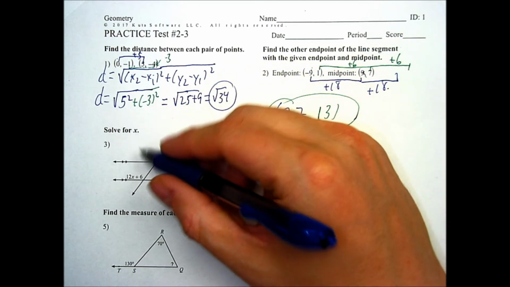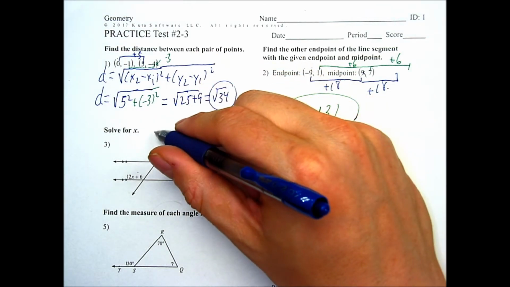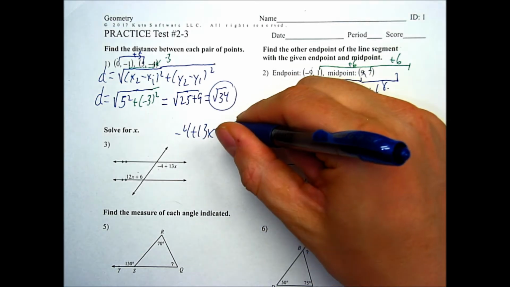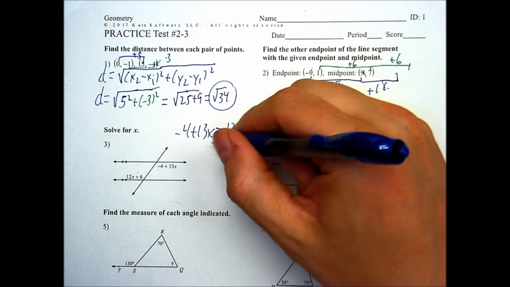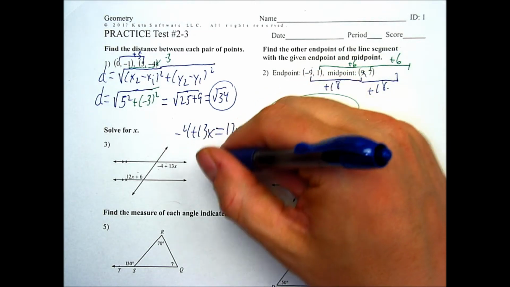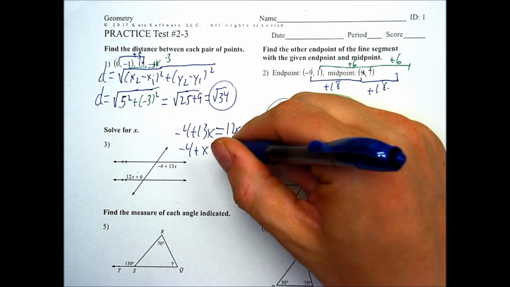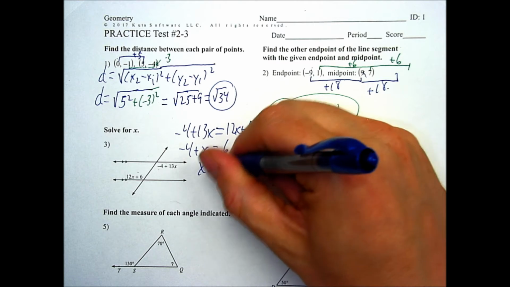Question 3. These are alternate interior, so they will be congruent angles. So I will take -4 plus 13x, and I will set it equal to 12x plus 6. I will take 12x from 13x to make 1x, or just x. I'll add 4 to 6 to make 10.